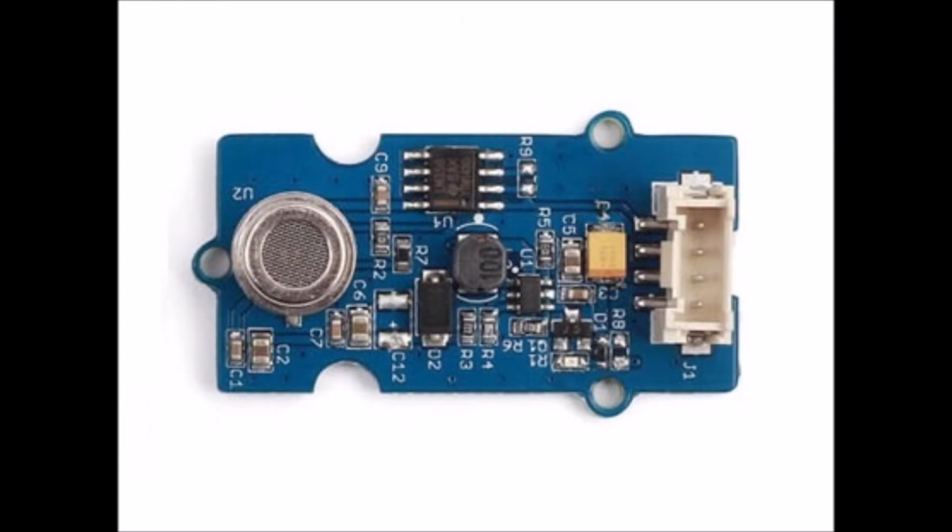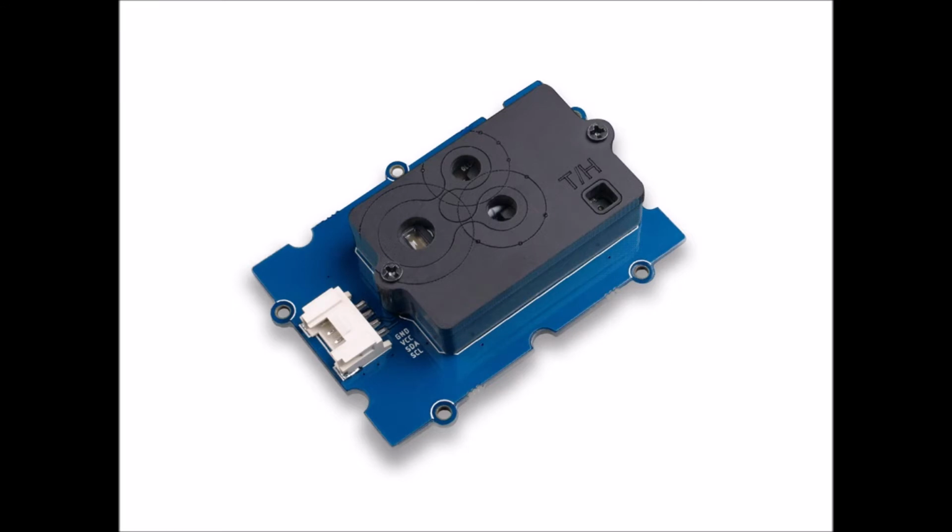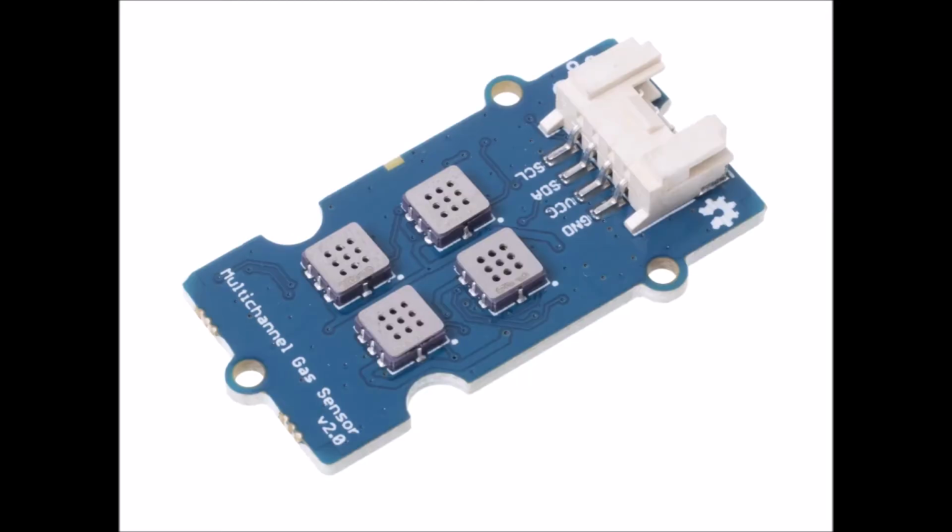But also this tool makes use of a Grove air quality gas sensor that makes use of an MP503 sensor, a Grove CO2 and temperature and humidity sensor that makes use of the SCD30 sensor, and a Grove multi-channel sensor that we are using to measure carbon monoxide. However, in future, sensors can be added or removed depending on the requirement of the user.